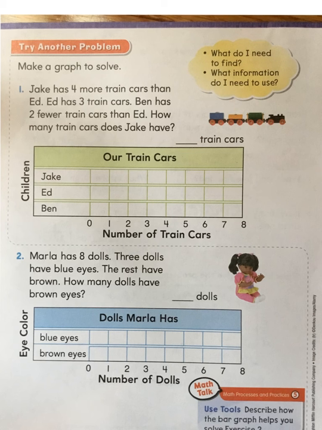Let's start by looking at the information that we know that we have in our story problem. I'm going to start by using red, and that's going to be Jake. Any information with Jake's going to be in red. Jake has 4 more train cars than Ed. Now let's use blue for Ed. Ed has 3 train cars. And let's use green for Ben. Ben has 2 fewer train cars than Ed.